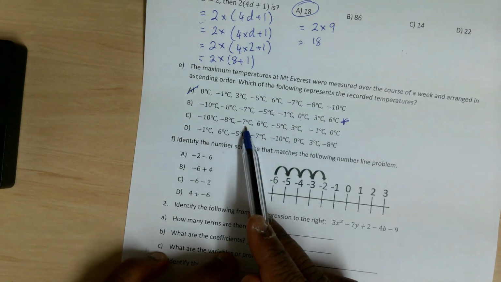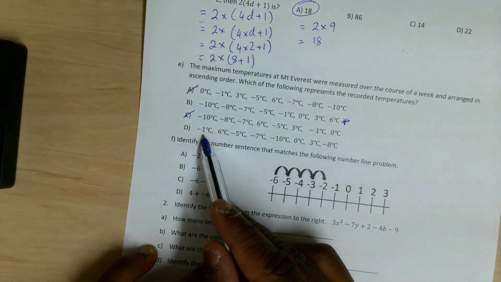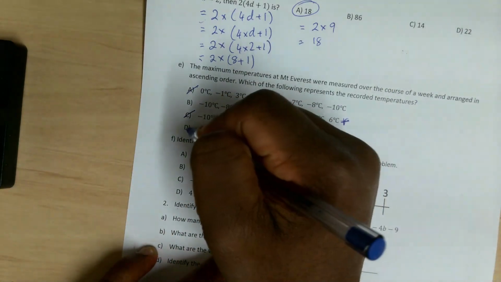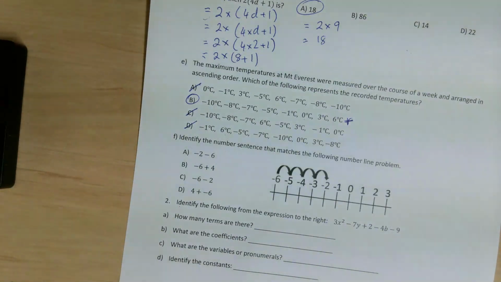Again, we've got a -7, 6, -5, so that can't be right. Again, we've got -1, +6, -5, so this can't be right. So in ascending order, it is B for our answer.